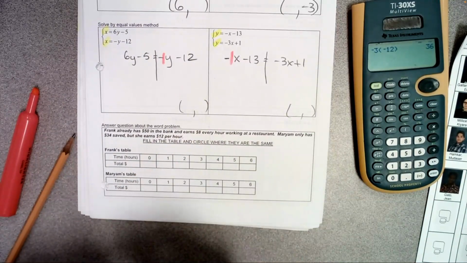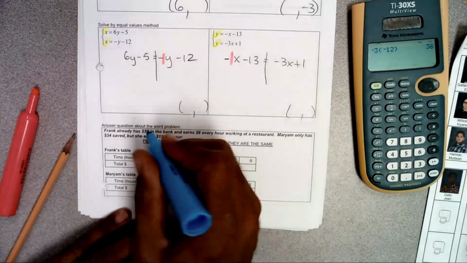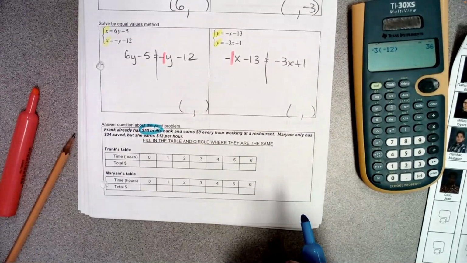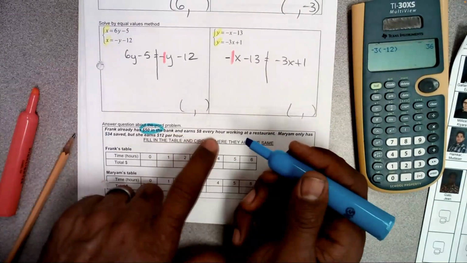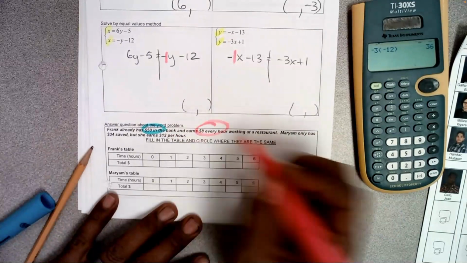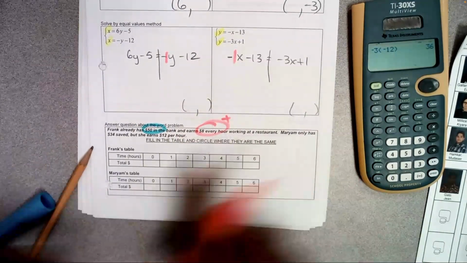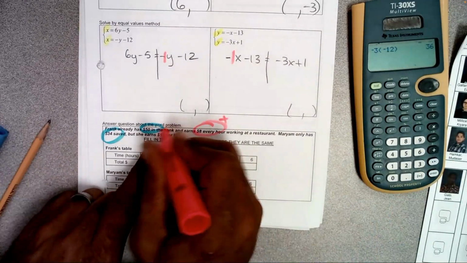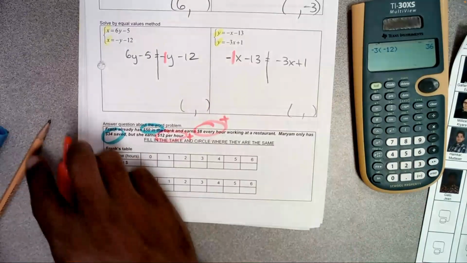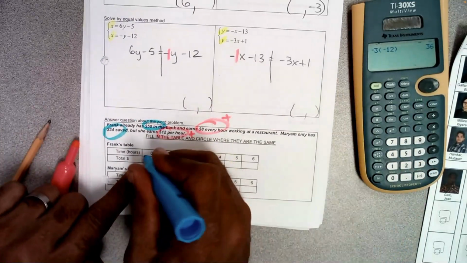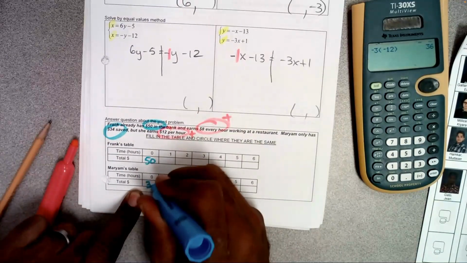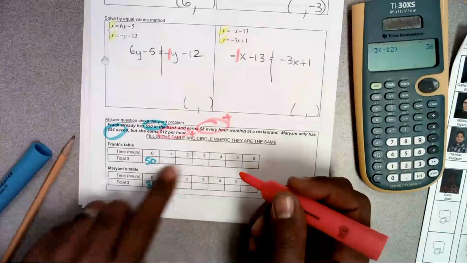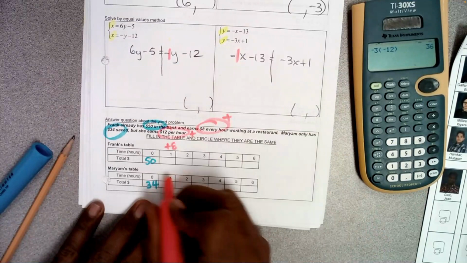All right, so then remember with this one, this is the one where you're just basically filling the table on this one. Okay, so you know that Frank already has $50 in the bank, so that's where he started. Okay, and then he earns $8 every hour, so it's adding by 8. That's a plus. And then Miriam only has $34. That's where she started, but then she's earning $12 per hour. Okay, so again, Frank starts with 50. Miriam starts with 34. And if Frank is earning $8 every hour, then for his table, we're adding 8. So just keep adding 8.